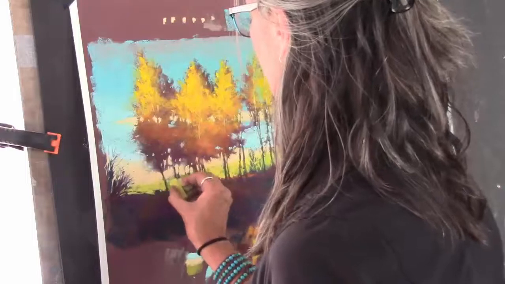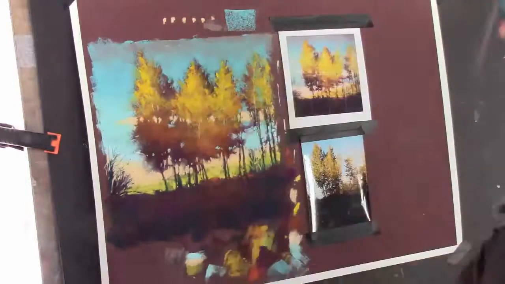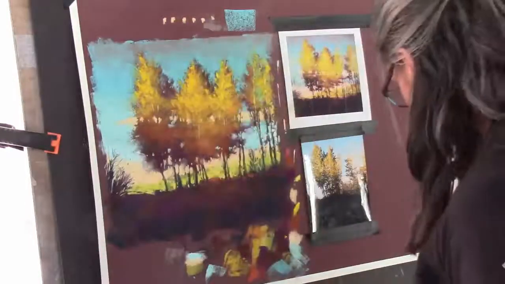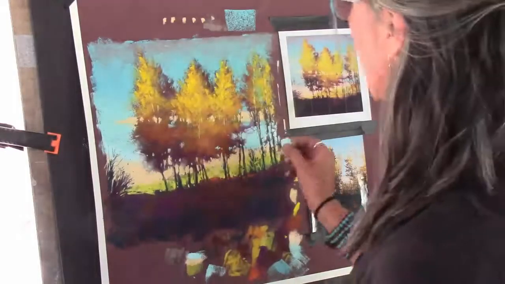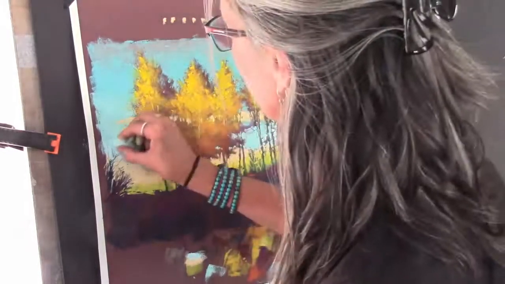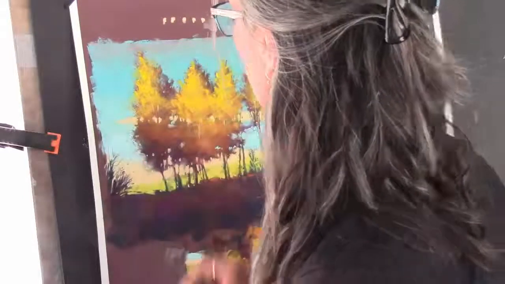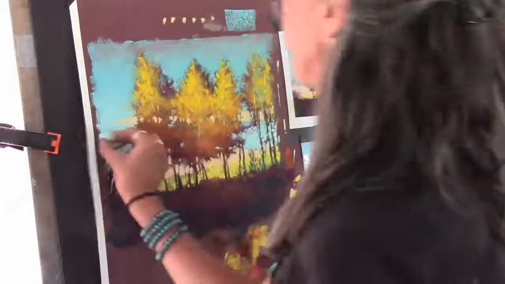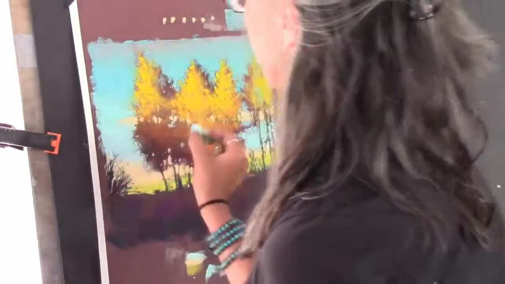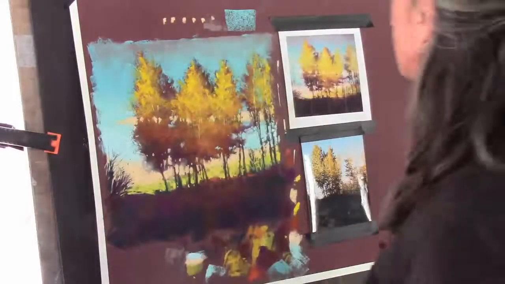It means I've looked at every mark essentially and resolved it, if it needs more blending, if it needs to be redesigned, to the best of my capability.